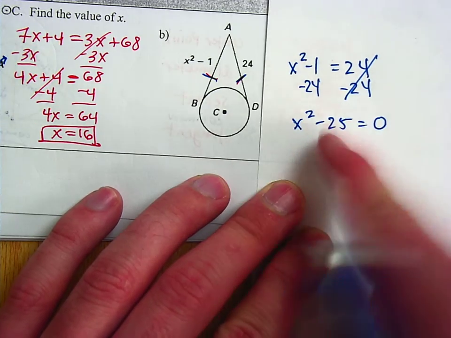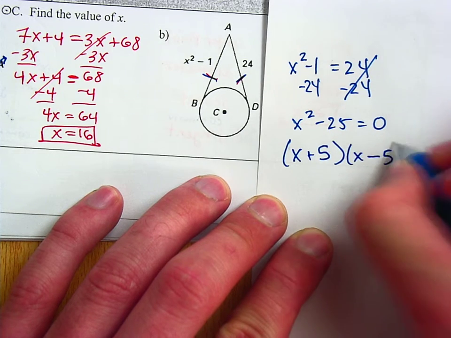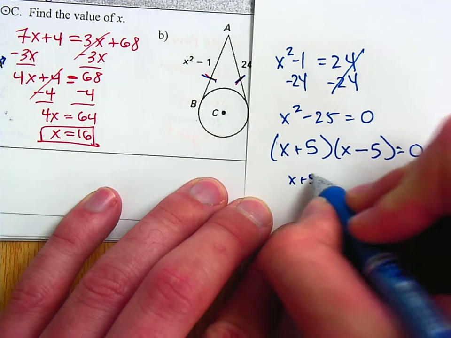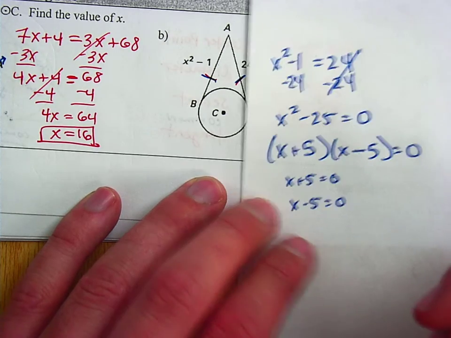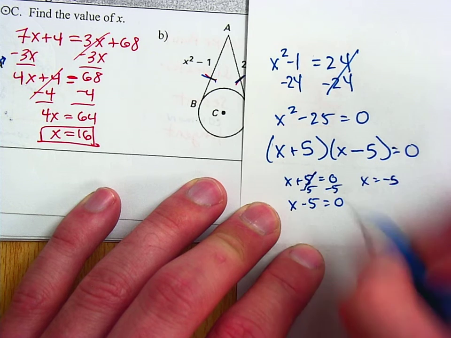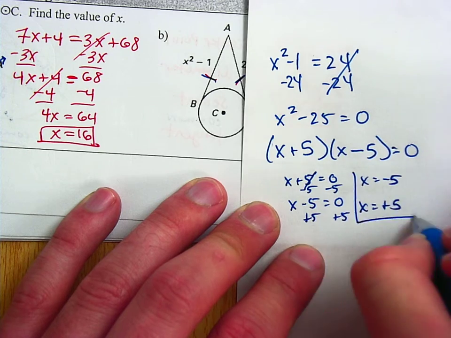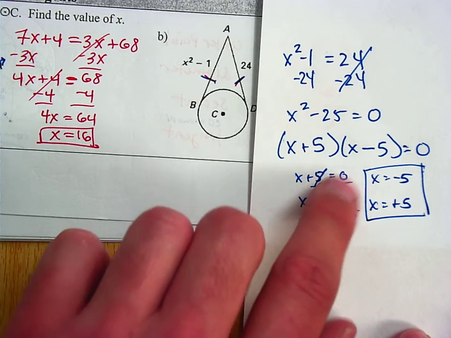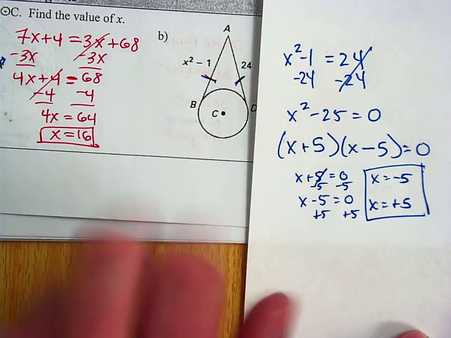Right? And now I know that x squared minus 25 is x plus 5 times x minus 5. And so the way that we solve these is we set both of these things equal to 0. And we do minus 5 over here, so we get x equals negative 5. And we do plus 5 over here, we get x equals positive 5. And actually, both of those things are our answer. Remember back from algebra, that means that x can equal either negative 5 or positive 5, and this will still be true.